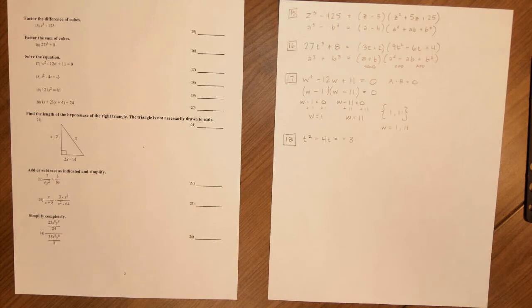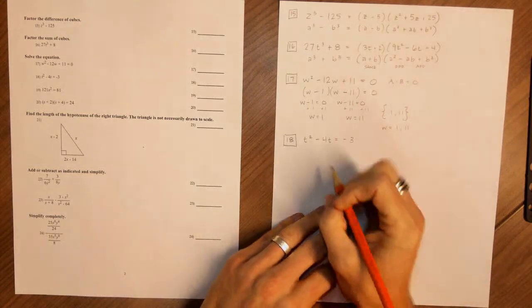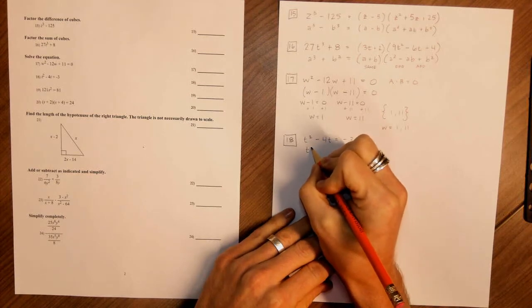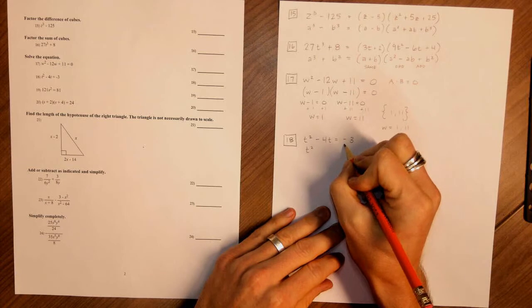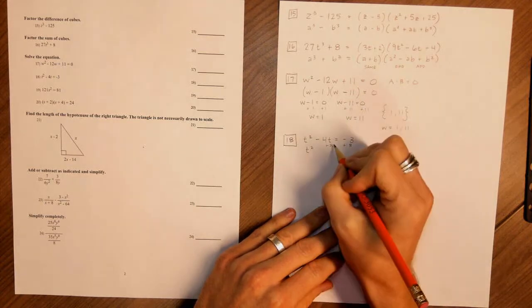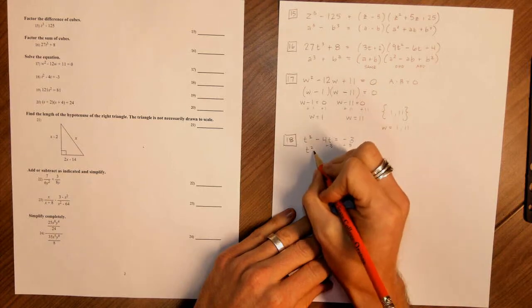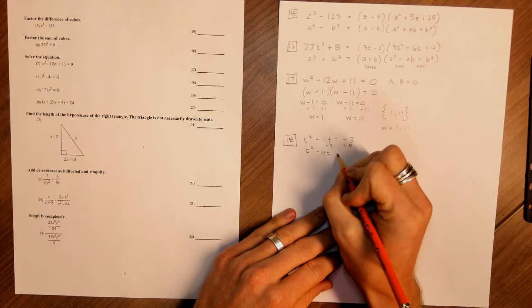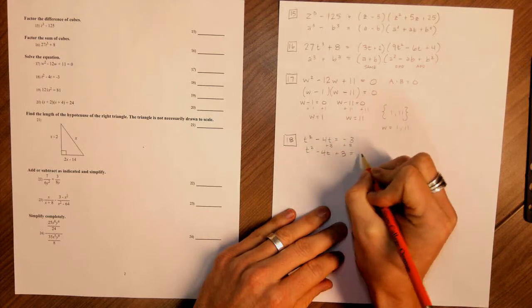You know what, just for the fun of it, let's keep it simple. I don't want you to overcomplicate it. What we're going to do is add that 3 back on to this side. That way it's set equal to 0, just like our first one. So this is t squared minus 4t plus 3 equals 0.